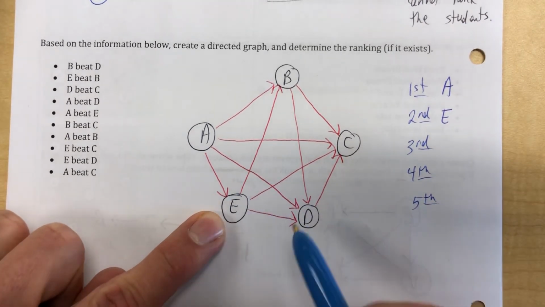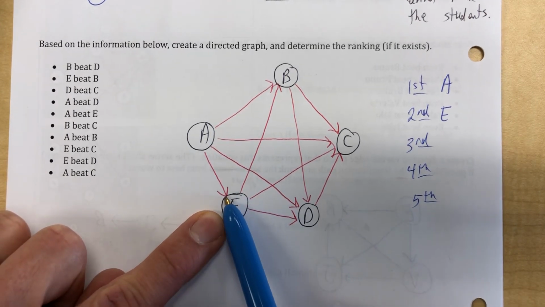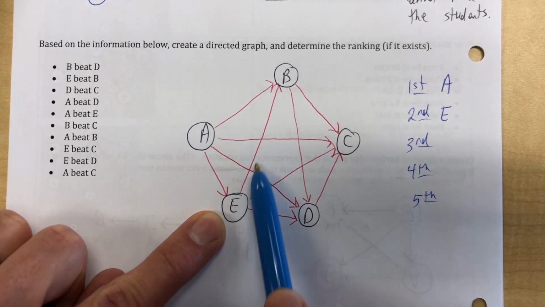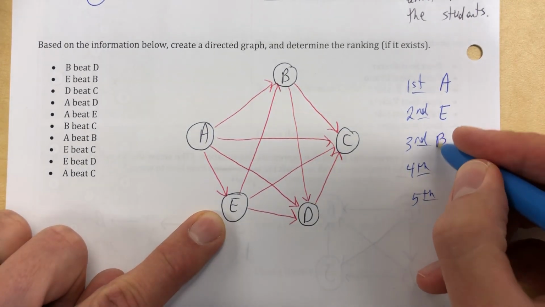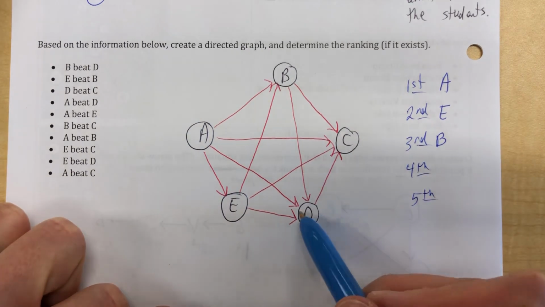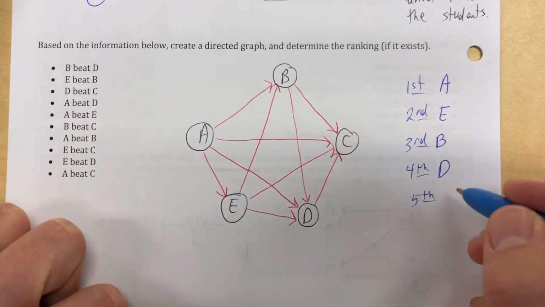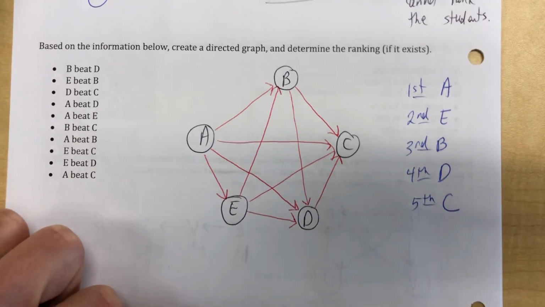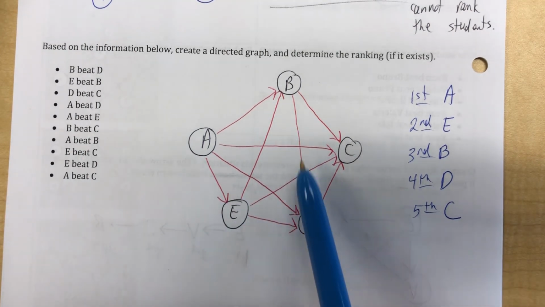Really looking at this kind of tells you, because A never lost, E lost once, B lost twice, D lost 3 times, C, bless their heart, they never won. There you go. There's your Hamiltonian path. A, E, B, D, C.